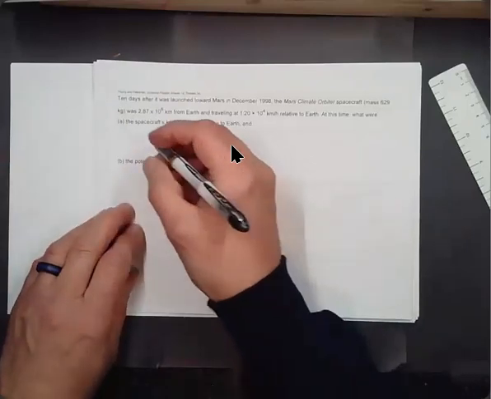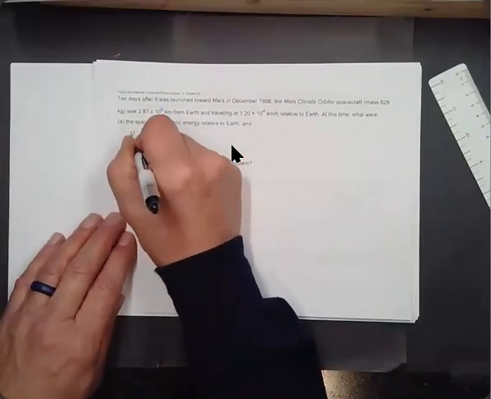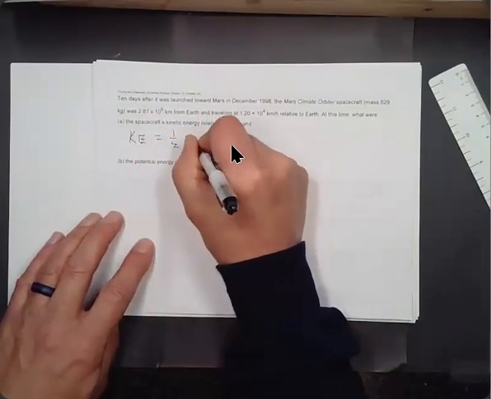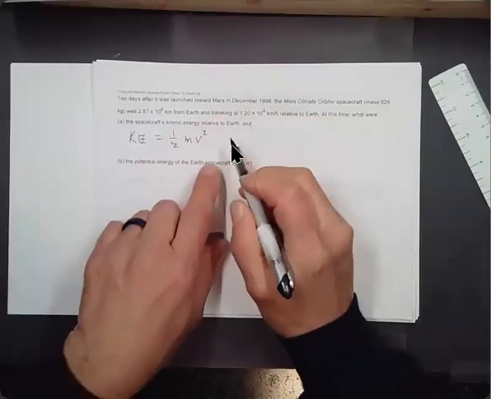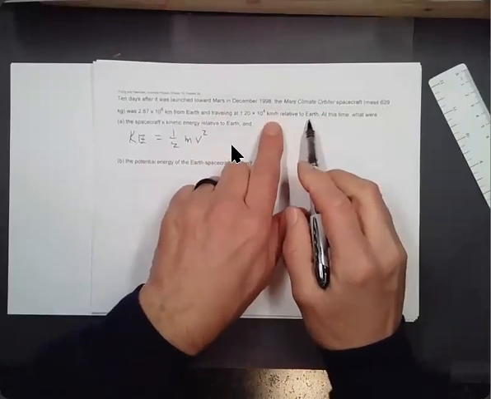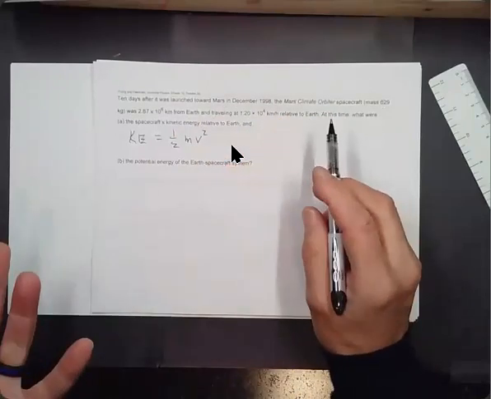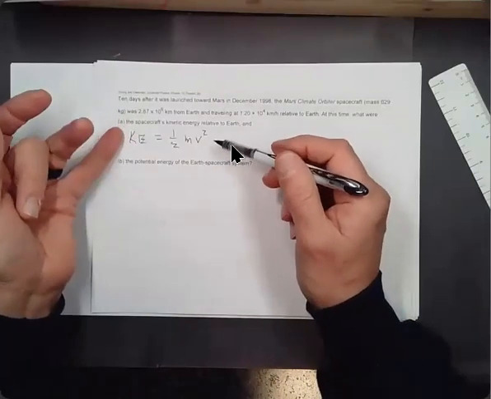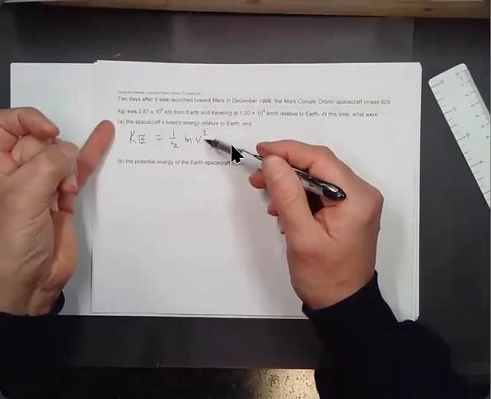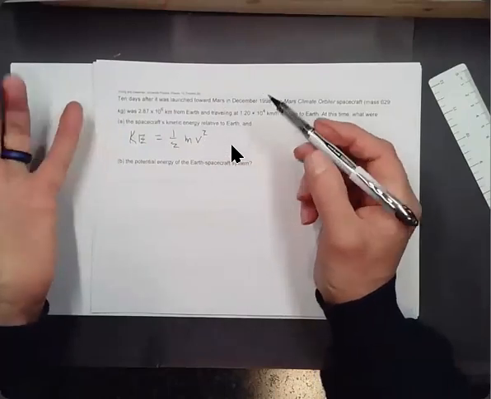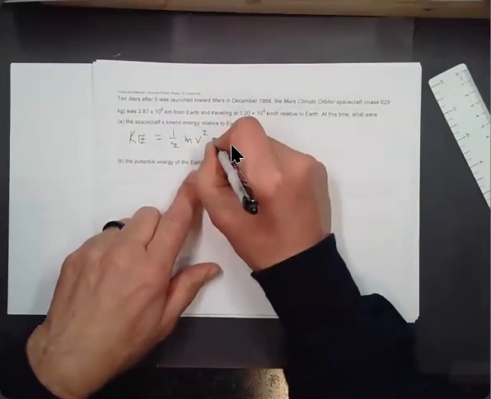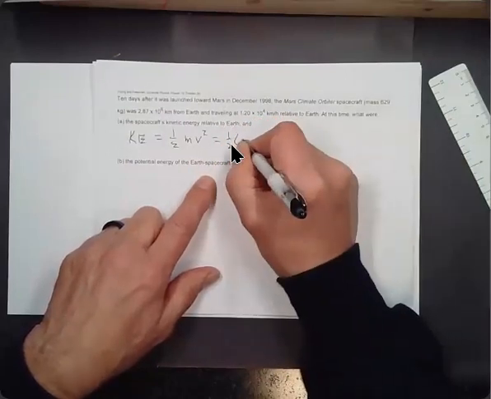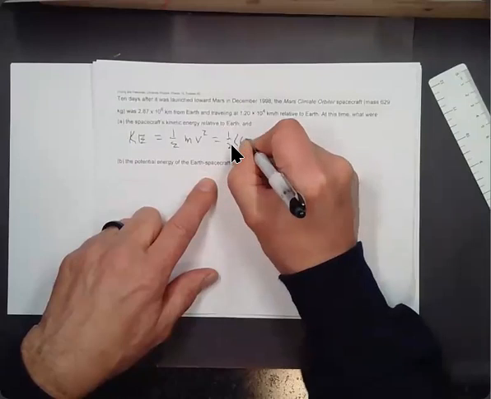Well, that's just going to be KE is just going to be 1/2 mv squared, where v is its speed relative to the Earth. Kinetic energy is a relative thing. It depends on what you're measuring it with respect to, the speed or the velocity with respect to. So that part's not bad. So 1/2 times 629 kilograms.